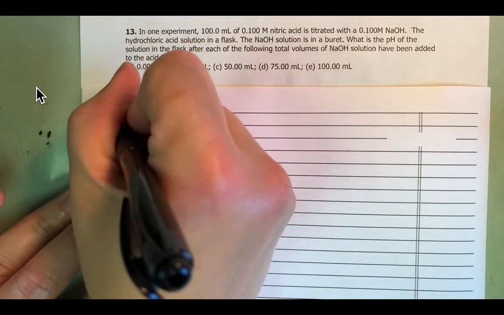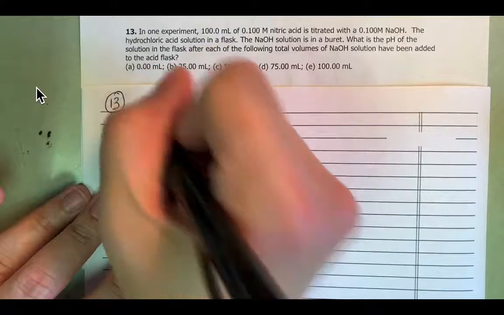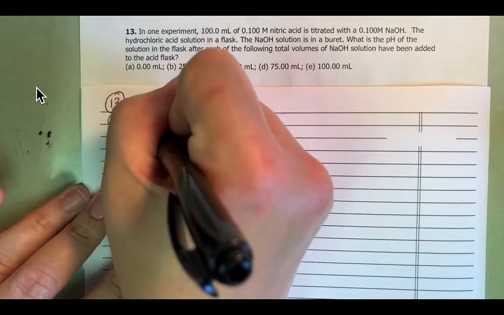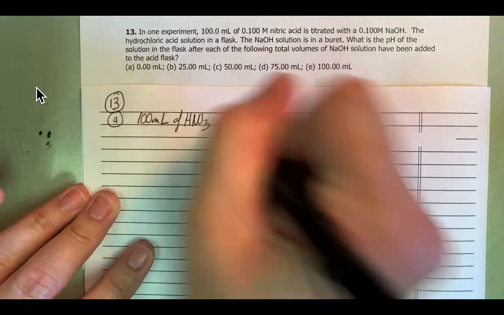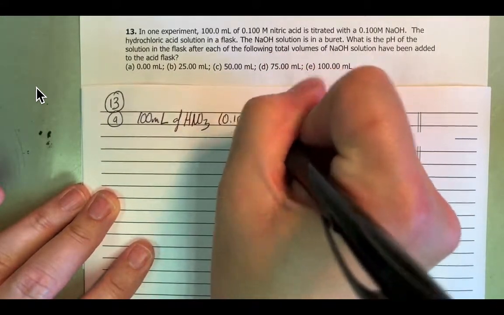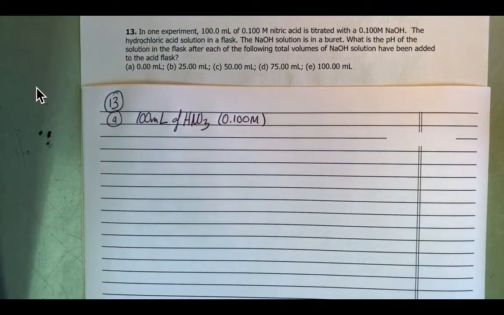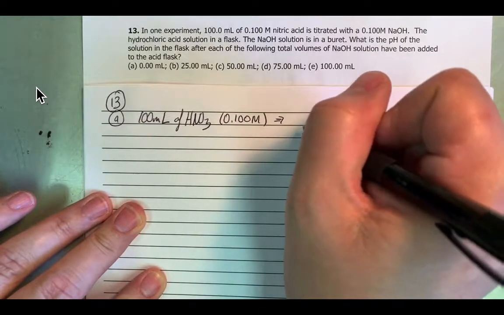All right, so for A, let's write that down. We have 100 mL of nitric acid with a concentration of 0.100 molar. And so if we wanted to go ahead and calculate the moles at this point, we could.